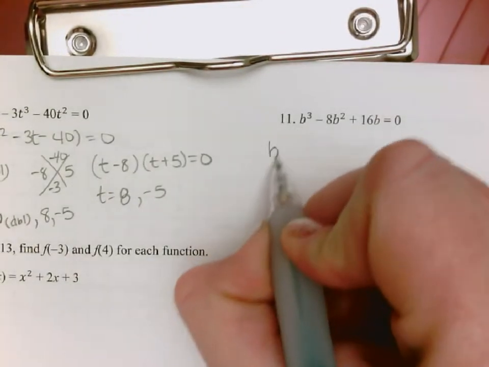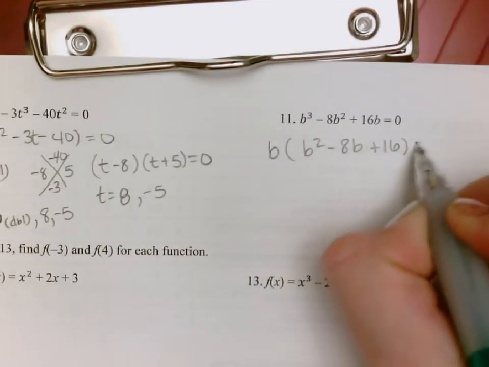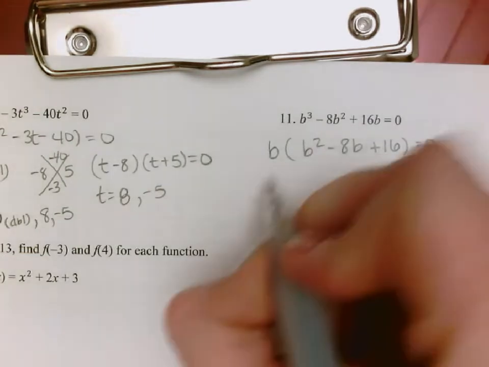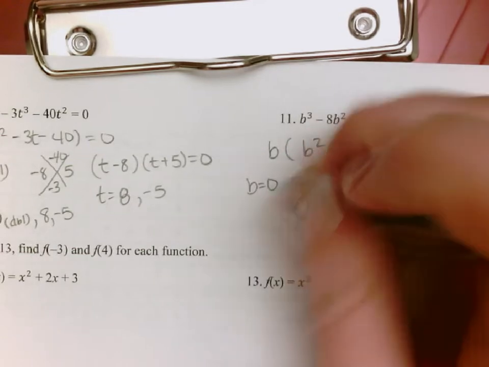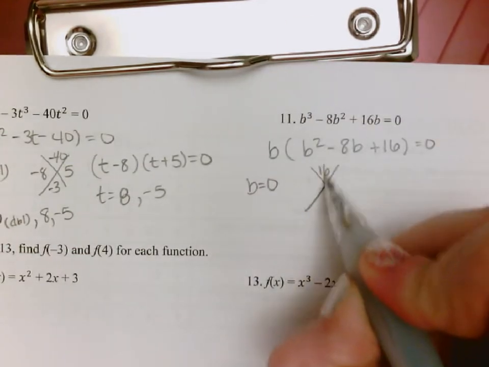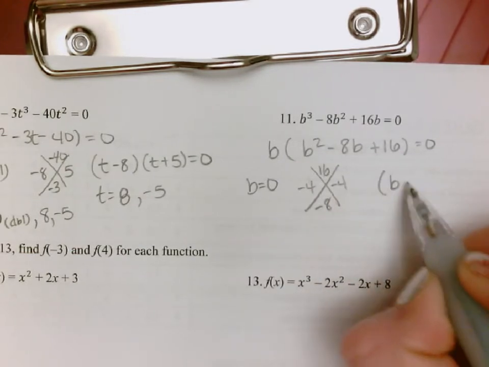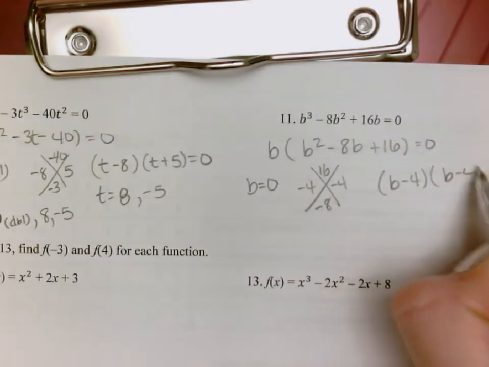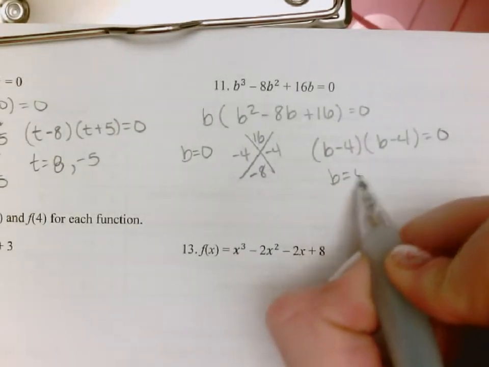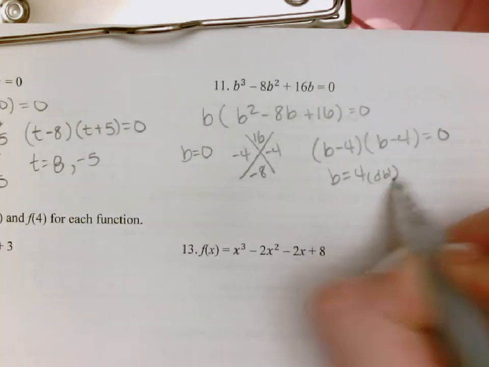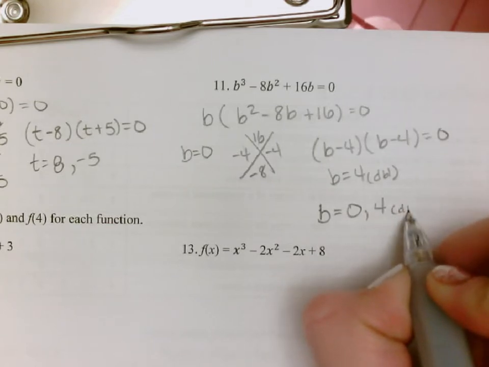Factor b out, so b times b squared minus 8b plus 16 equals 0. B equals 0. Factors of 16 that add up to be negative 8: negative 4, negative 4. So I have b minus 4, b minus 4 equals 0. B equals 4. That's a double. So I have b equals 0 and 4. Double root.